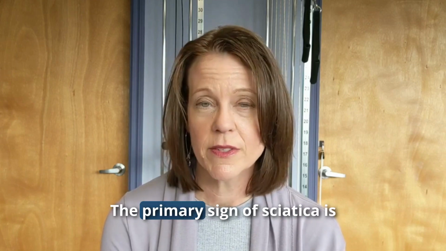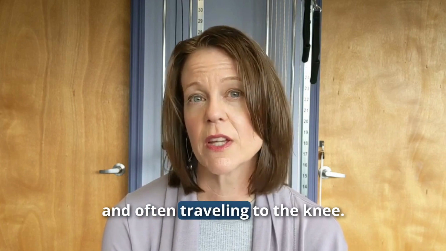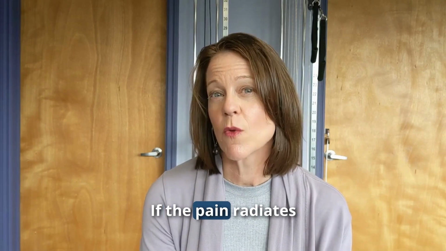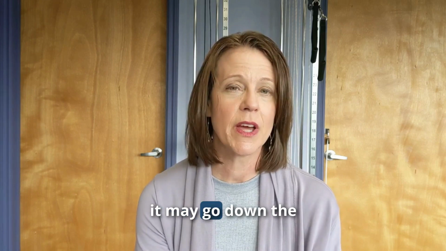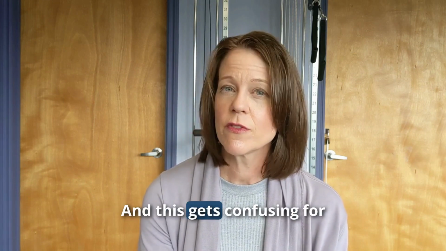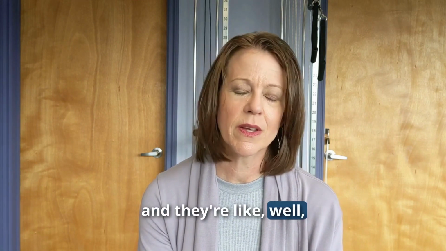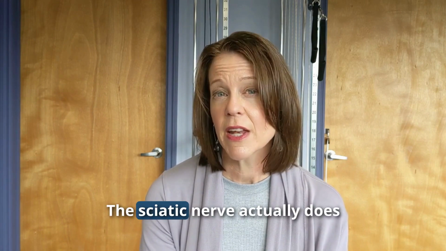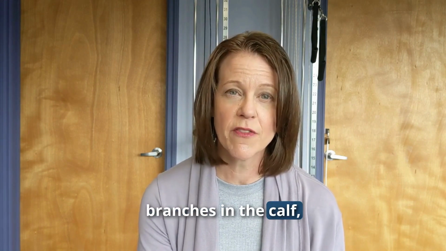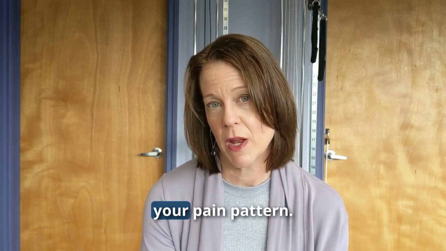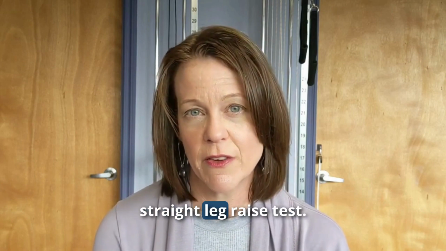So the primary sign of sciatica is pain down the back of the leg and often traveling to the knee. If the pain radiates below the knee, it may go down into the calf or it may go down the side of the leg. And this gets confusing for people because they feel that switching directions and they're like, well, I don't know if that's actually it. The sciatic nerve actually does split off and make two branches in the calf, so it can change your pain pattern.